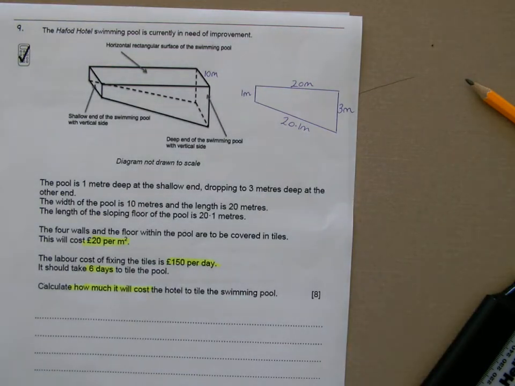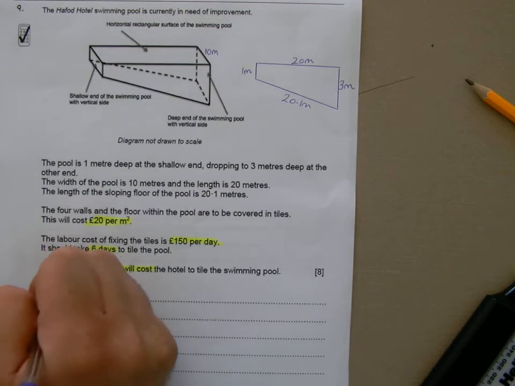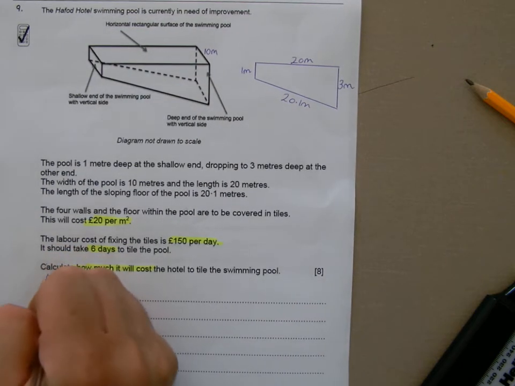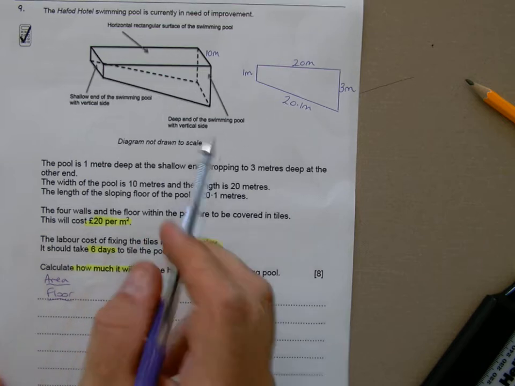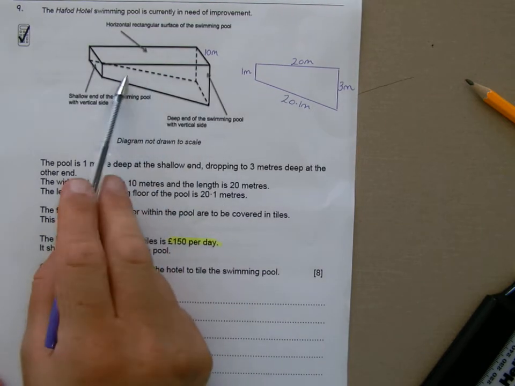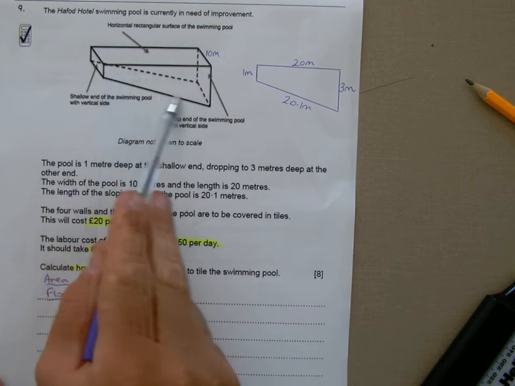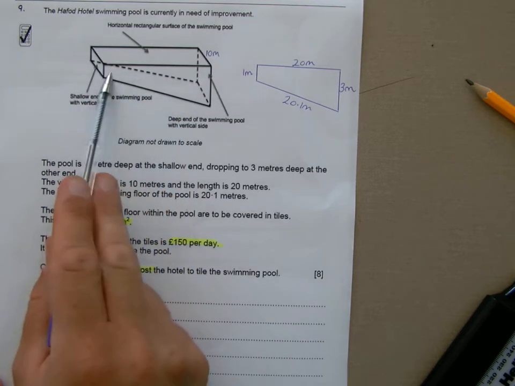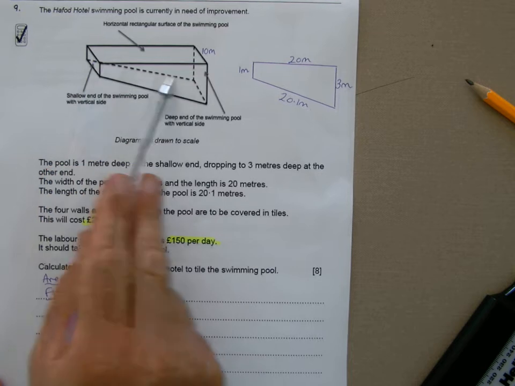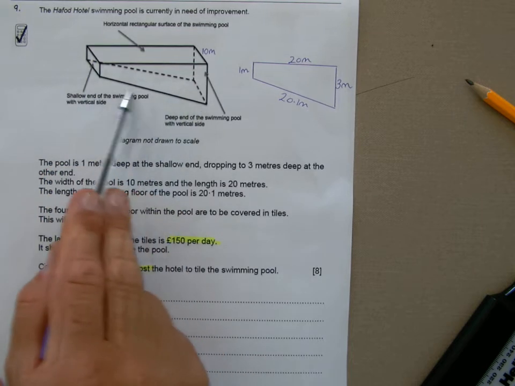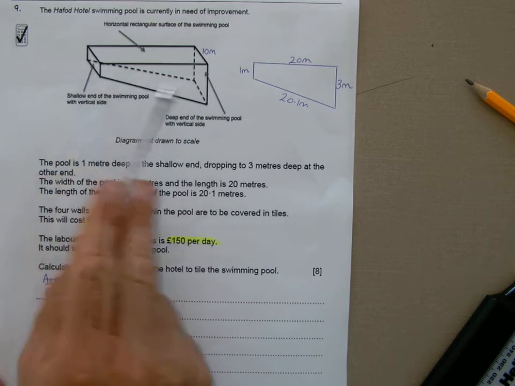So what we need to do is work out the area first of all. If we work out the area of the pool, the walls and the floor, then we're able to calculate the cost. If we focus on the floor, that's an easy one, because it's actually rectangular, even though it's a sloping floor. All four angles are right angles, it's four-sided, and opposite sides are parallel.